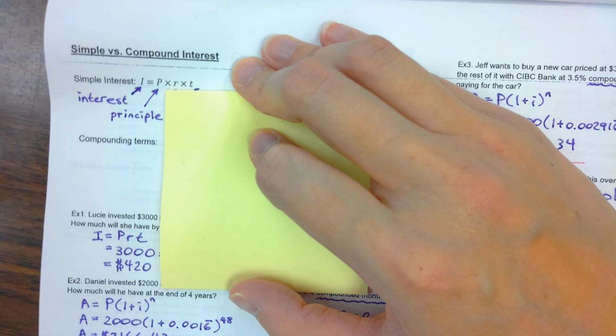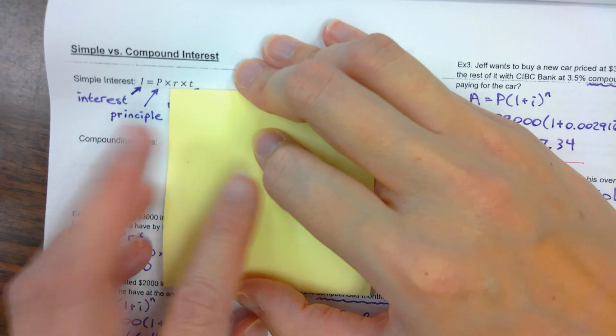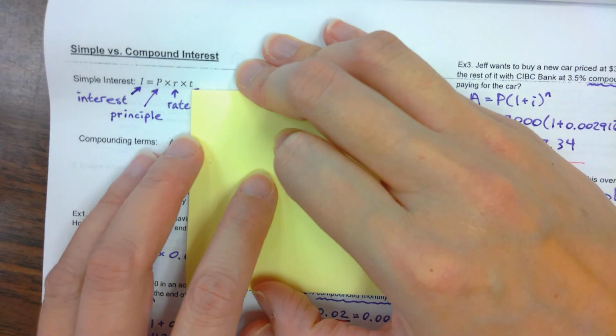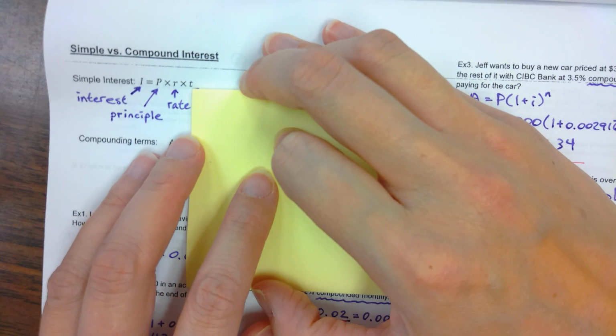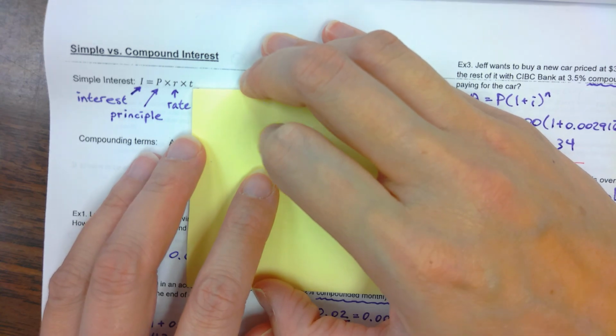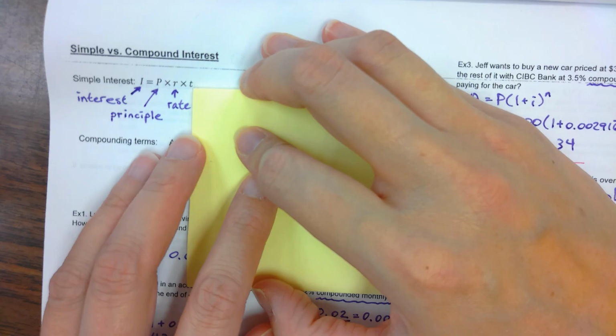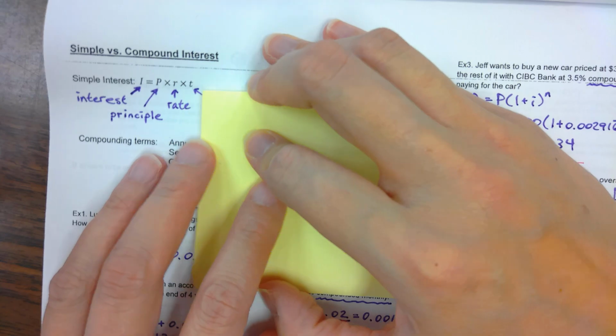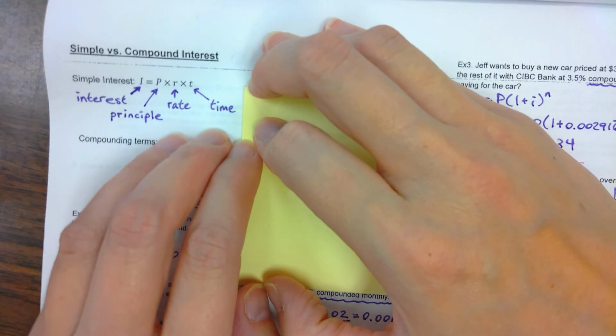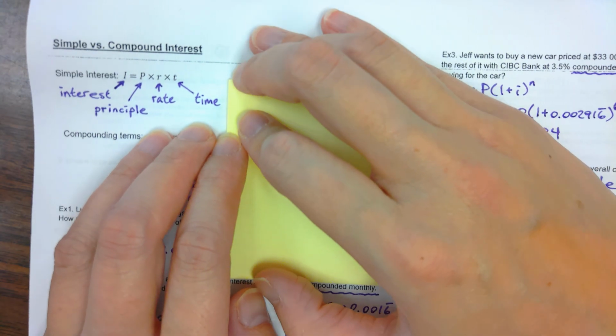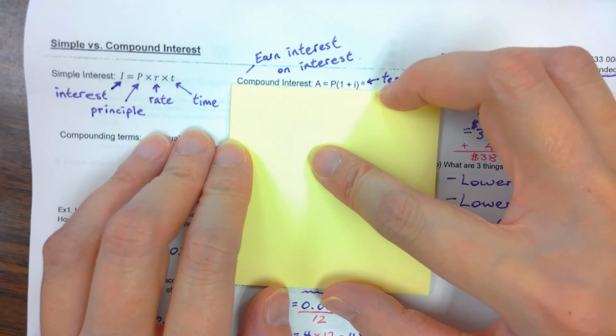R, Kaden? Rate, right? The interest rate. All right. And T, Dina, what do you think T stands for? In investment. Okay. Time, right? That's it. Okay. So those are for the simple interest formula.